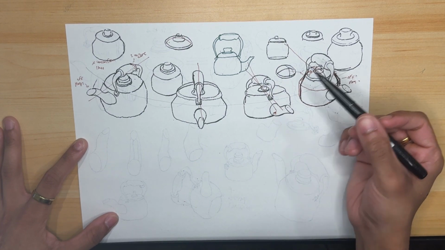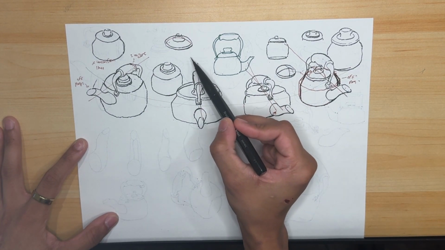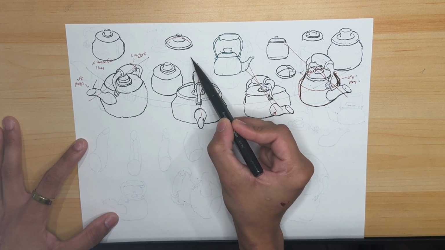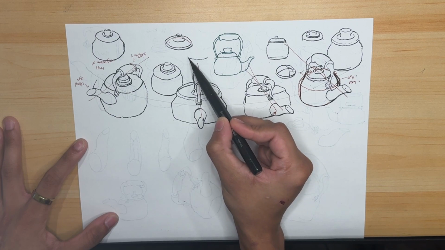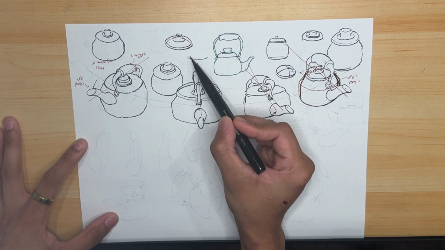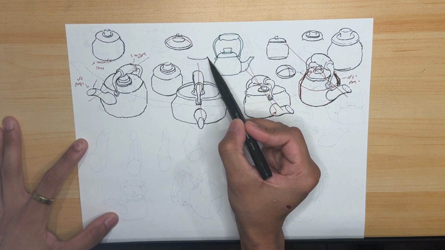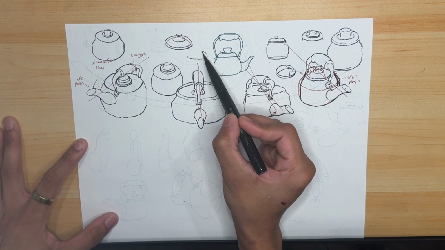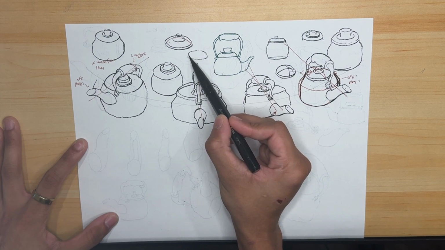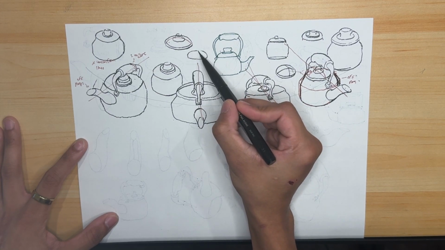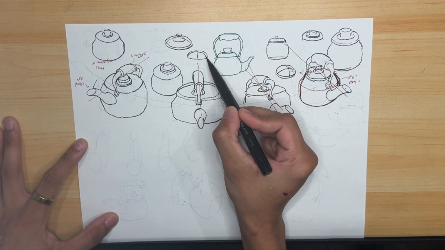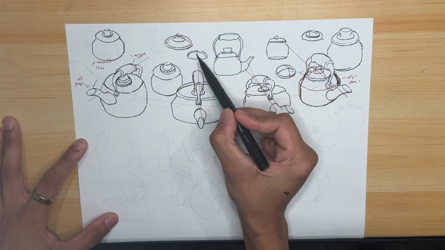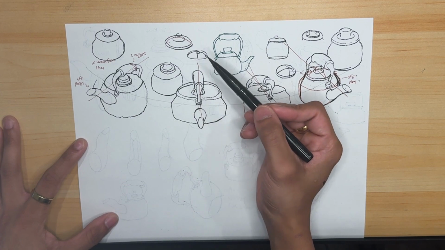A subtle curve. So how can we think about it then? Right, and then this is where it rests on top.